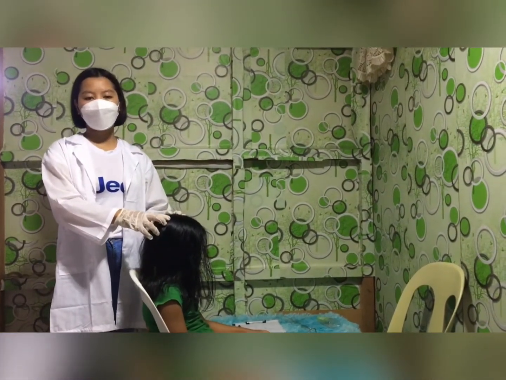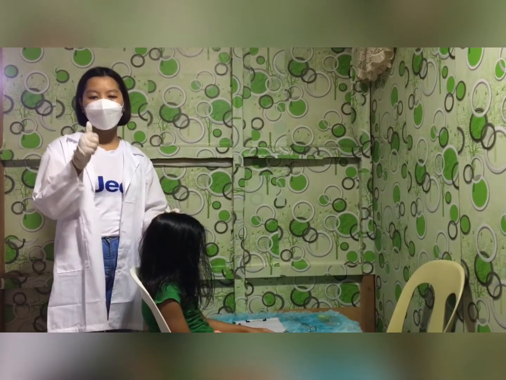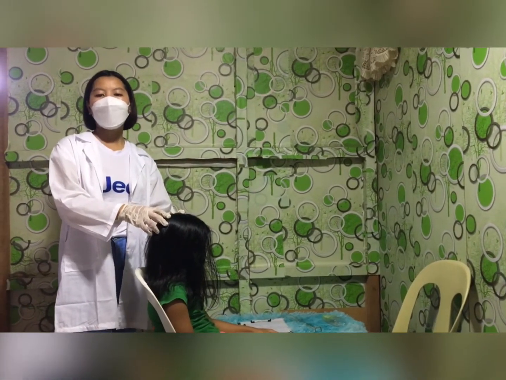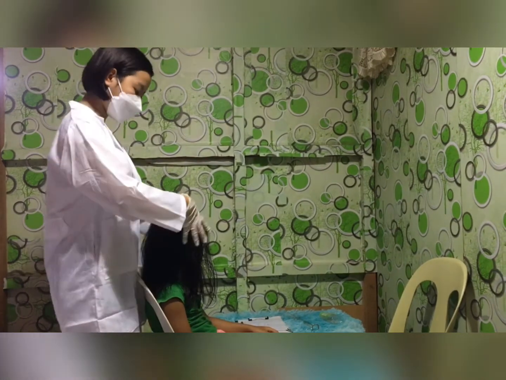Inspect hair texture by applying pressure using your thumb. Make sure that the hair will not fall and should not be brittle in a normal individual.